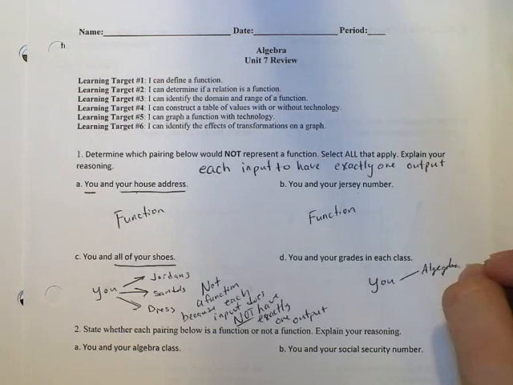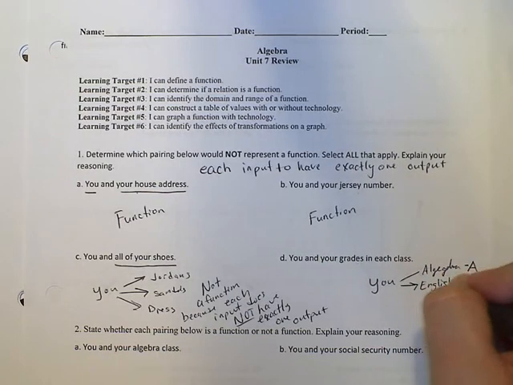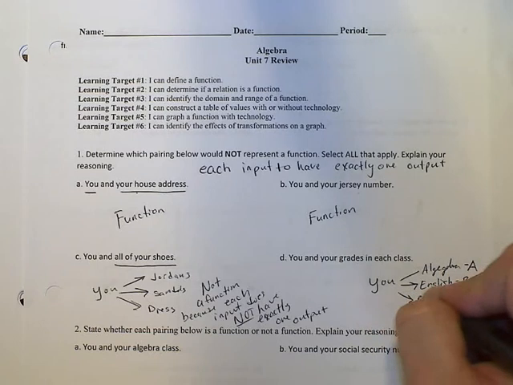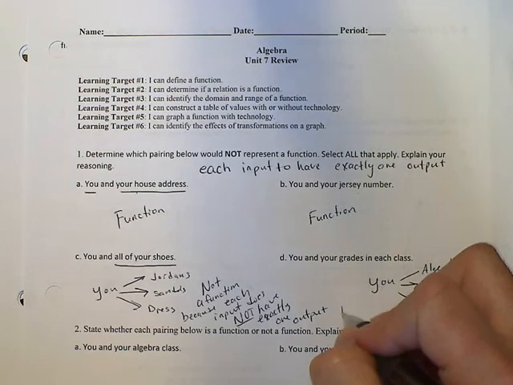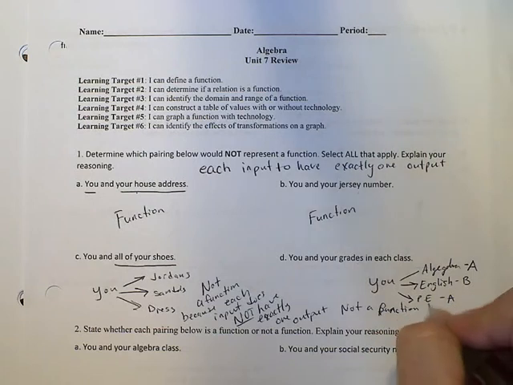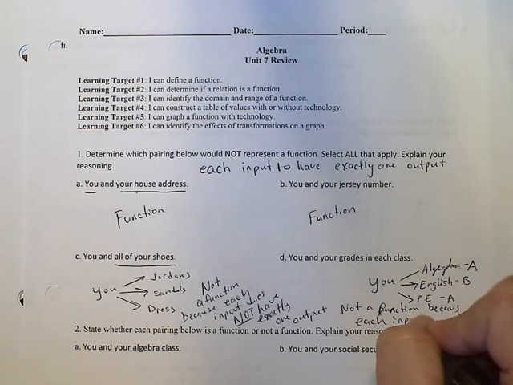Okay, you have an A. Then English, you have a B. In PE, you have an A. Okay, so not a function because each input does not have exactly one output.